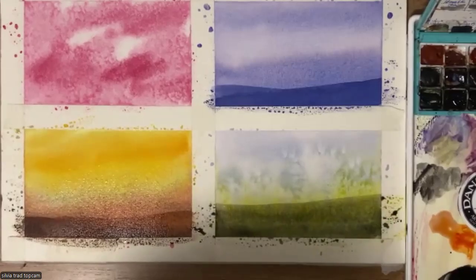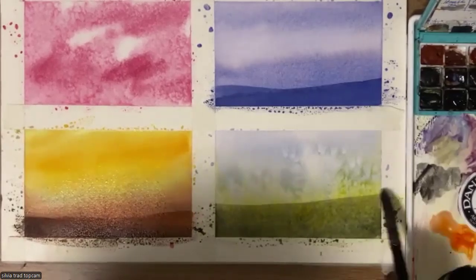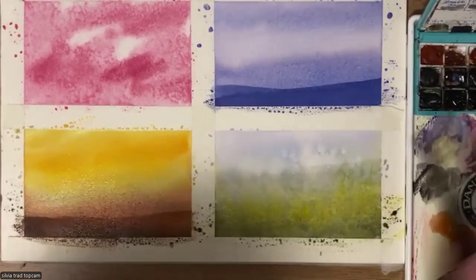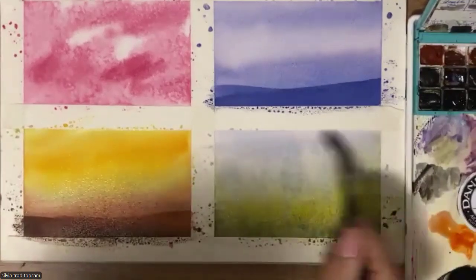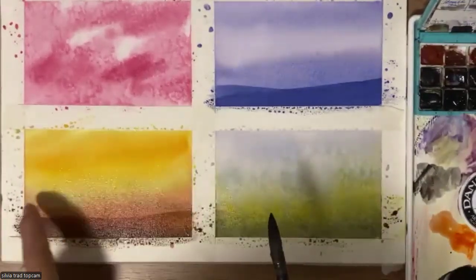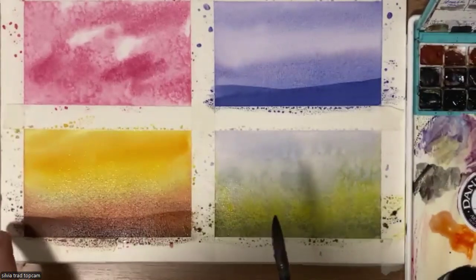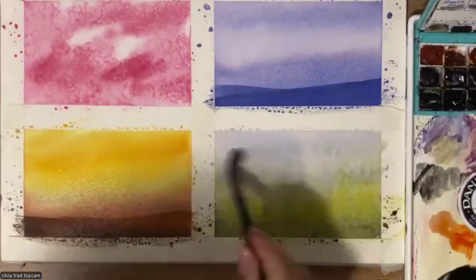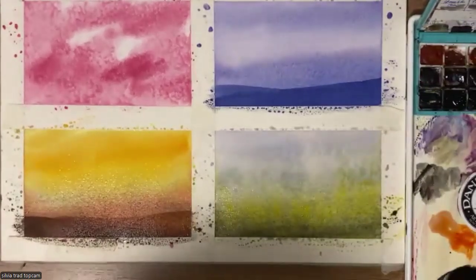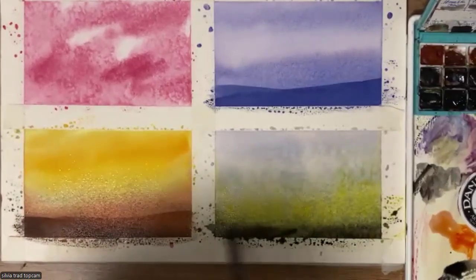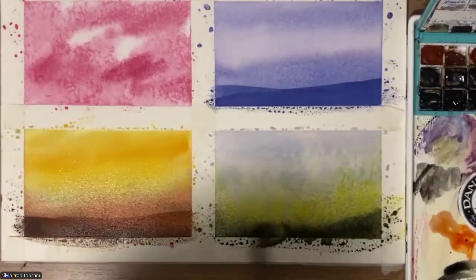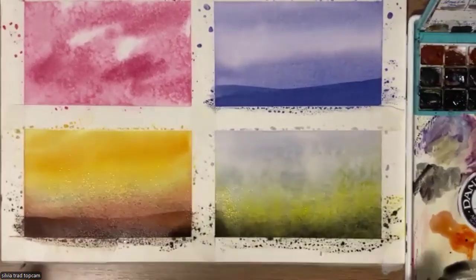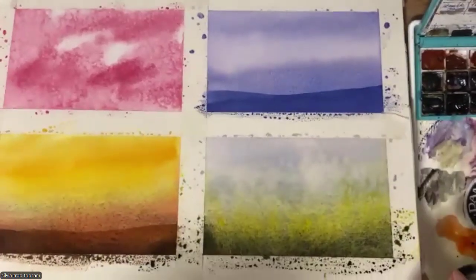Also, when I want a color to granulate, I add just a little bit of Lunar Black. And then we will have that color, like this yellow here, granulated, which is not possible from the tube. So the granulation from Lunar Black really makes our work much more interesting.